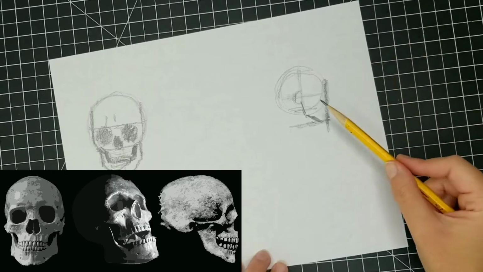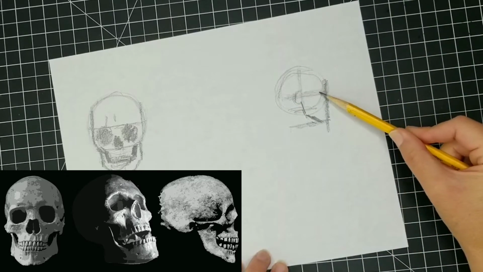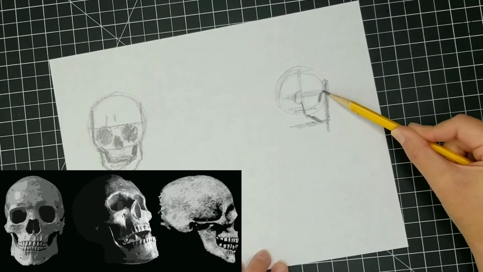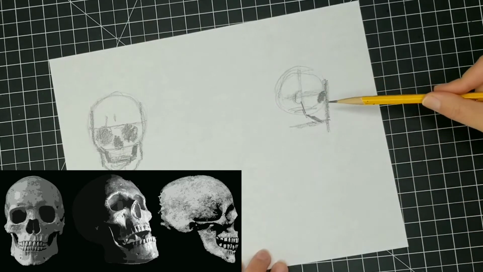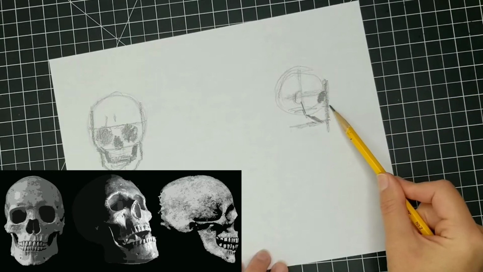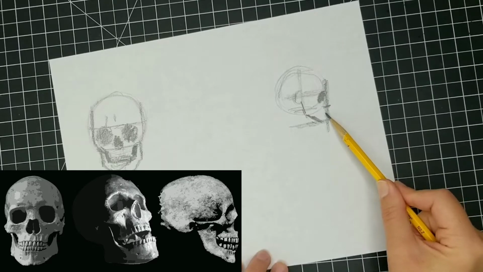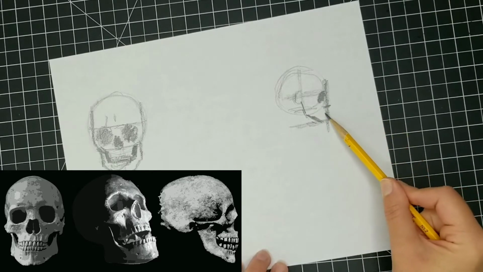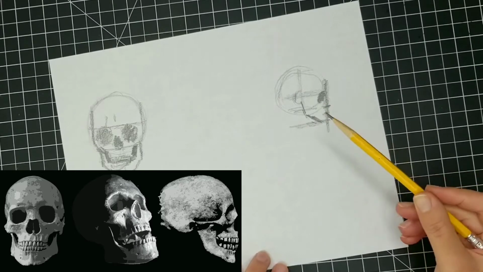So then remember, here is the eyebrows, the brow line. So the eye socket is going to be about right here. And then this is where the bottom of the nose is. And then this is where the mouth is. Now there's a couple of interesting things to consider on the side view of the head.